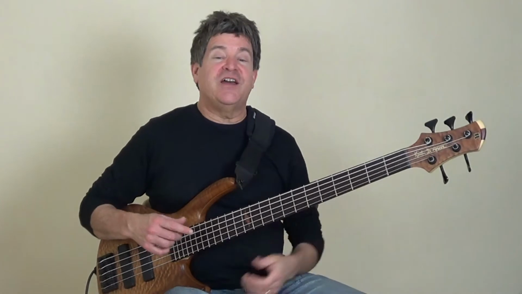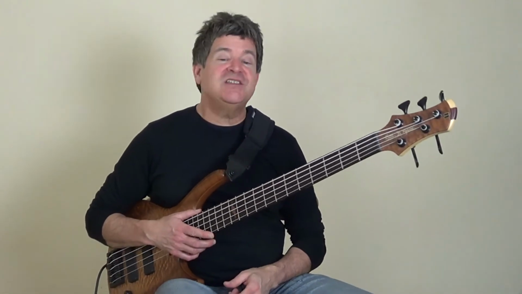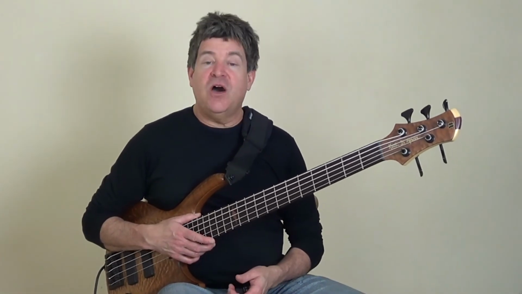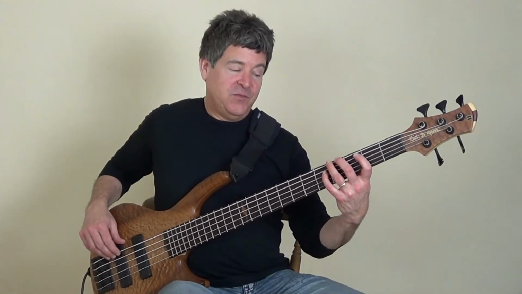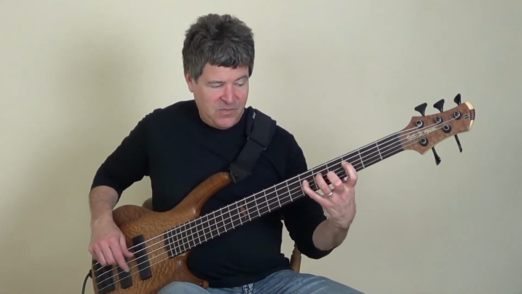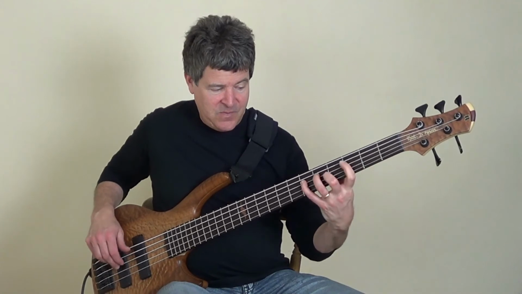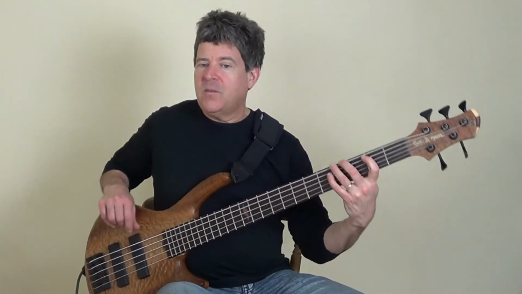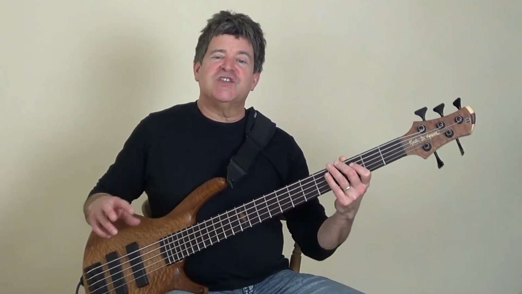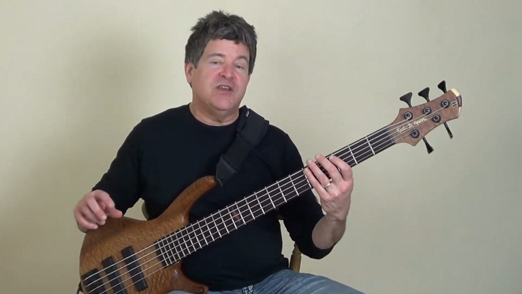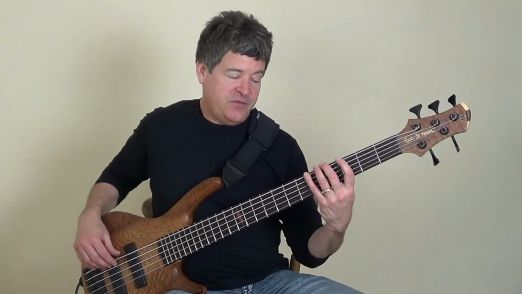Then I've gone through 5 keys again, so I'm back to D7, and that's going to start me off on form flat 9 again. And then I finish this off with G7, which is form 5.